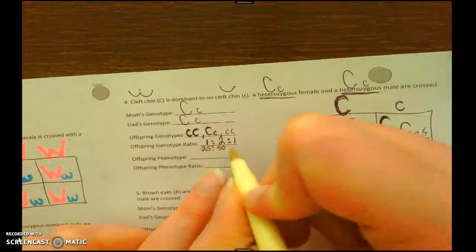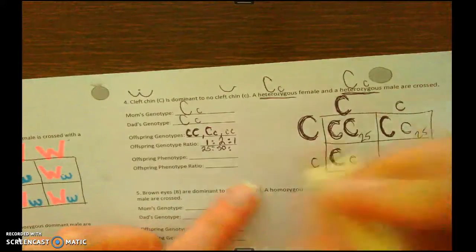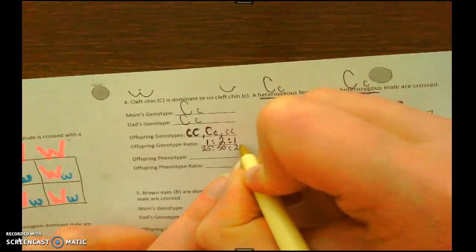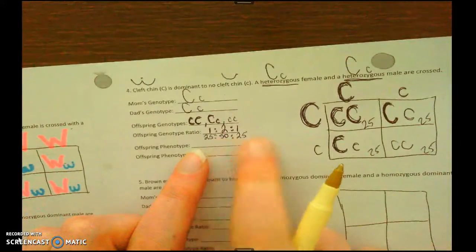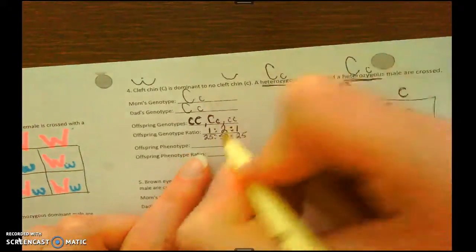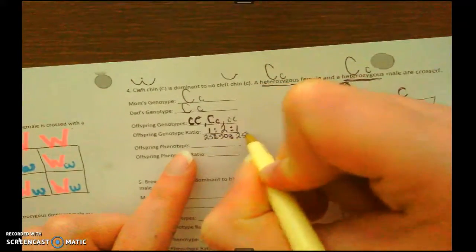They would still have the cleft chin. And then 25% down here would be recessive for no cleft chin. Okay, you don't need to have those, but it's kind of nice to see those percentages as well. So actually, those shouldn't be colons, those should be percentages.